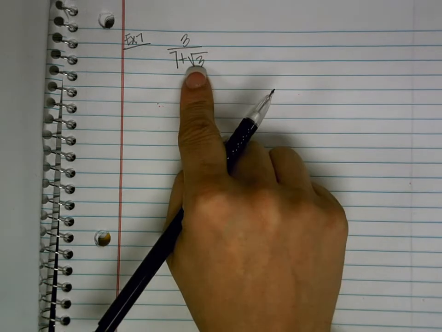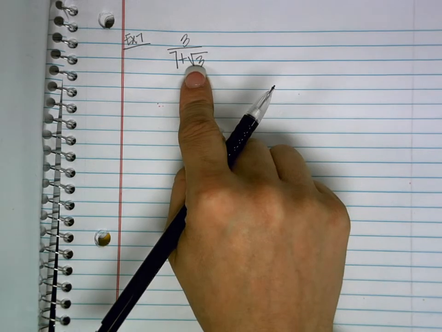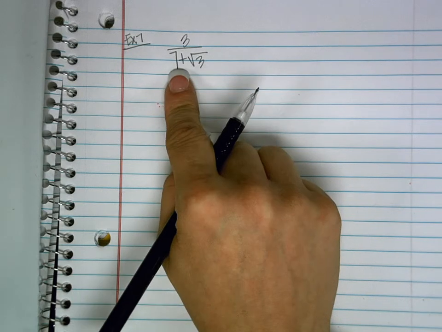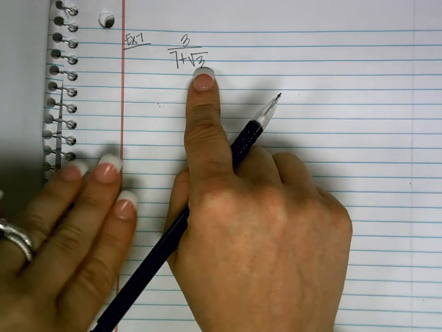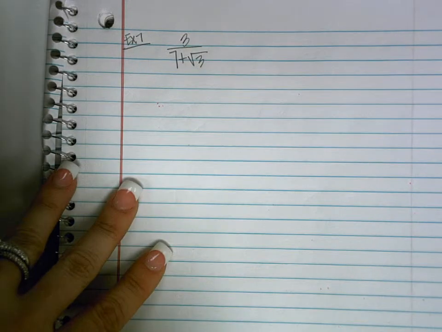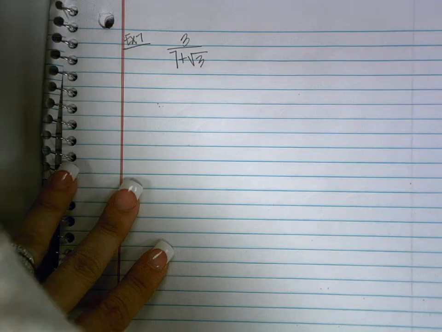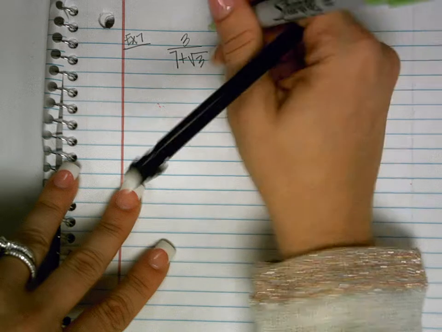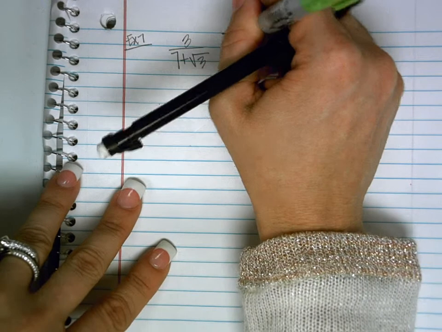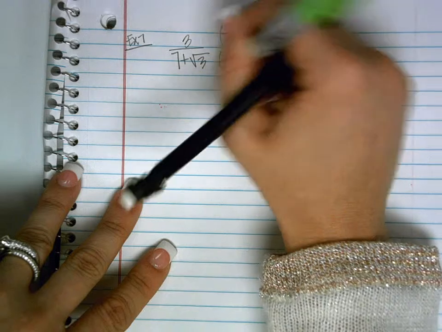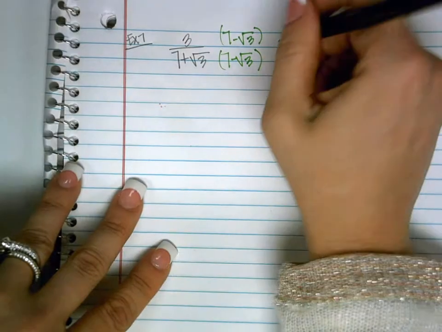So here, this is a complex number. It's part whole number and part irrational. How do I get rid of this denominator? What do I multiply by? By 7 minus root 3. You have to multiply both the top and the bottom by the same thing.